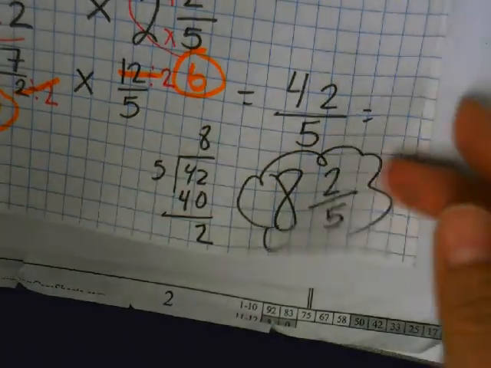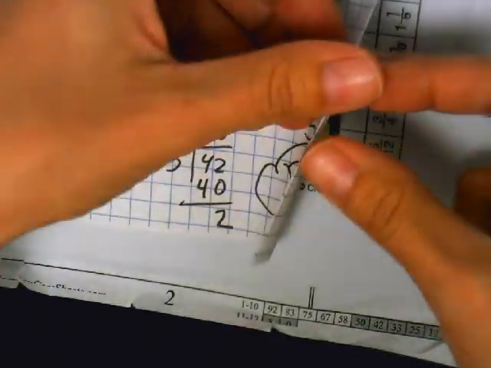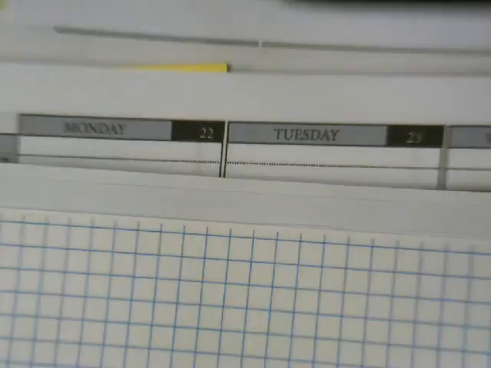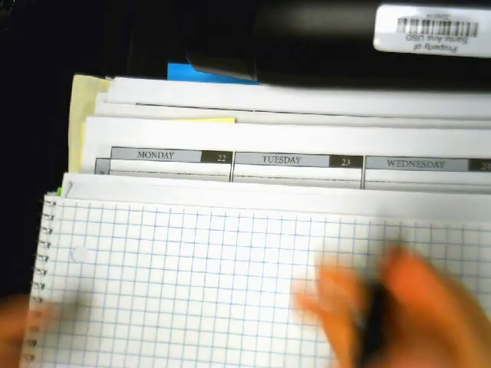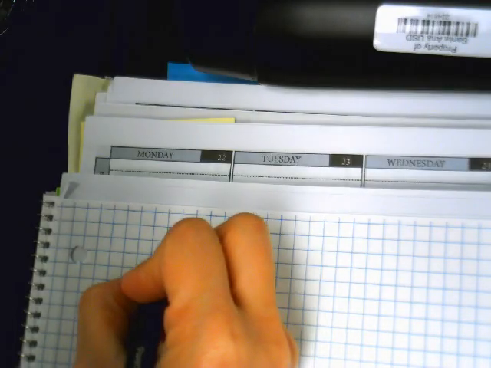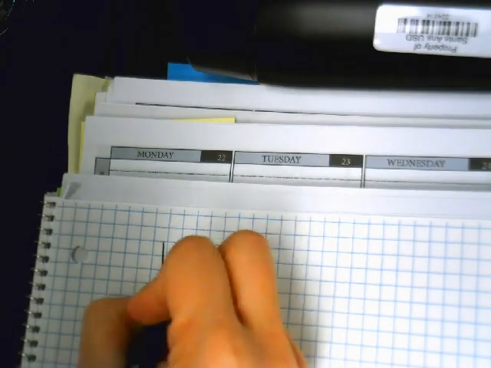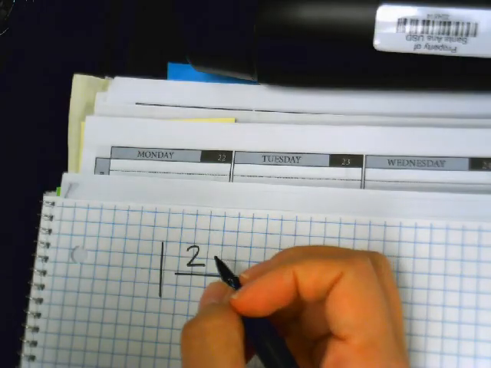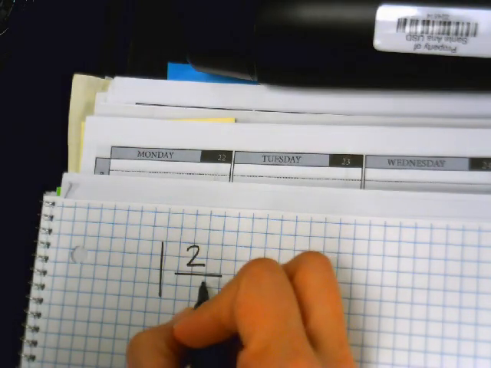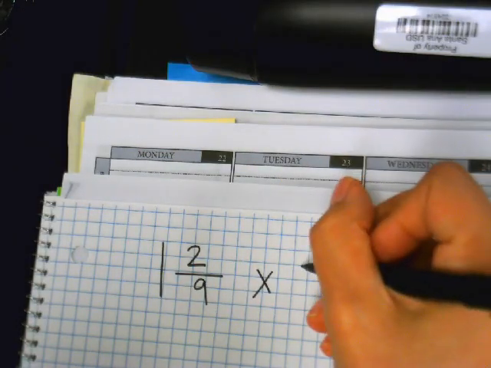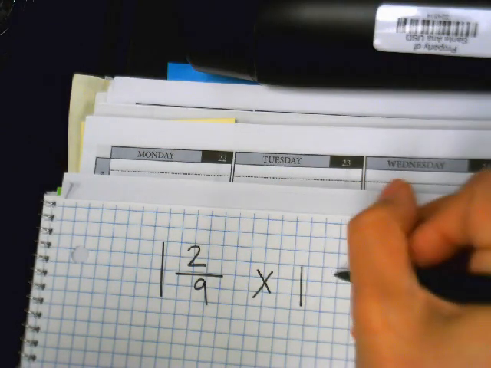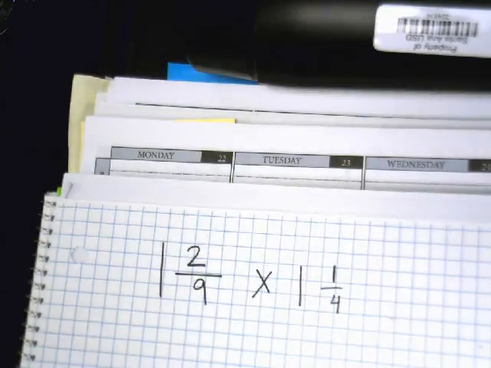Wait, Miss, can I see the title? Multiplying mixed numbers. Usually try to use the agenda. All right, let's see. All right. All right, let's see if this.